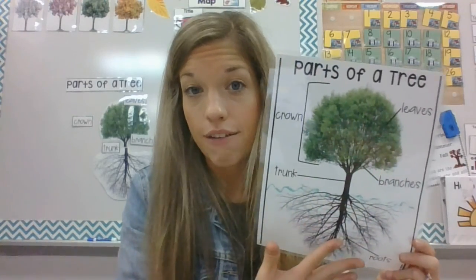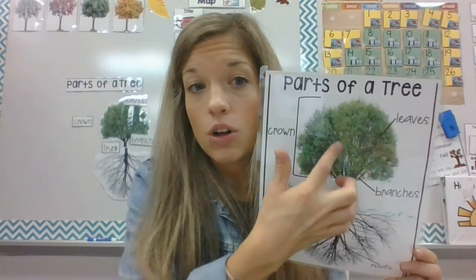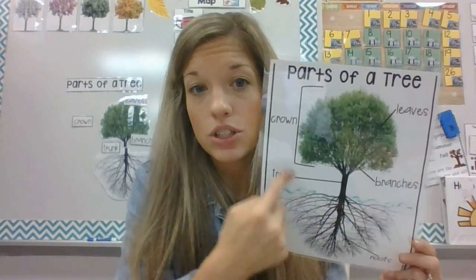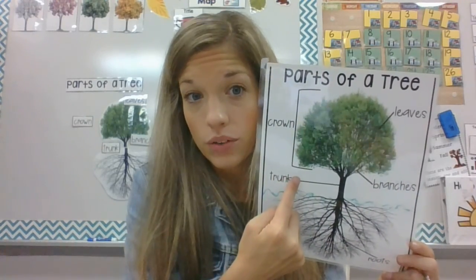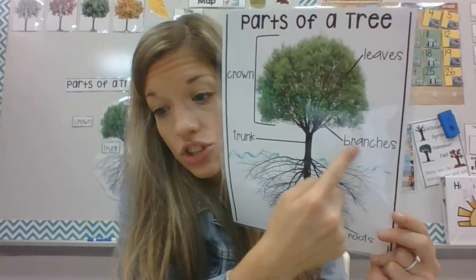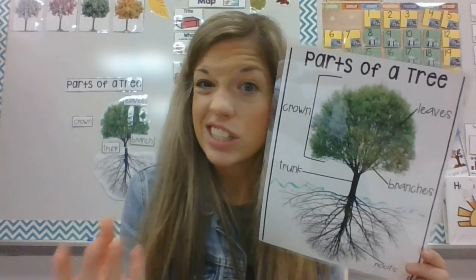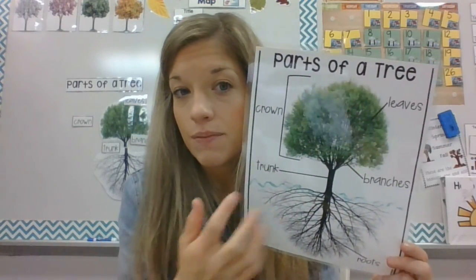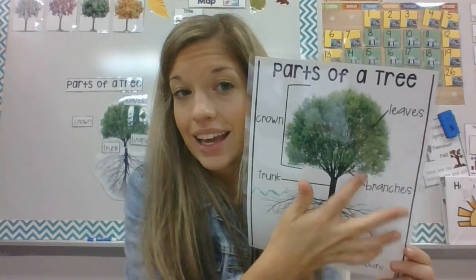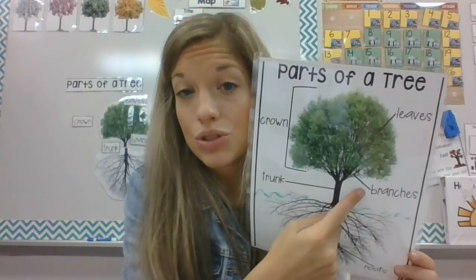It'll suck up the water and the nutrients the roots have, and it will send it all the way up, up, up to the crown of the tree, the crown that's filled with branches, all of these smaller sticks, we can say, in the crown of the tree, and the leaves which grow on the branches.